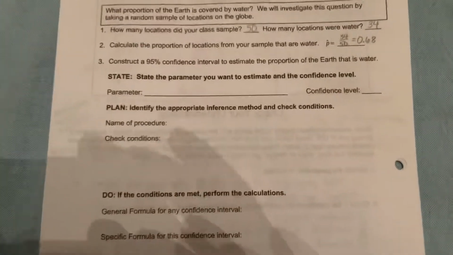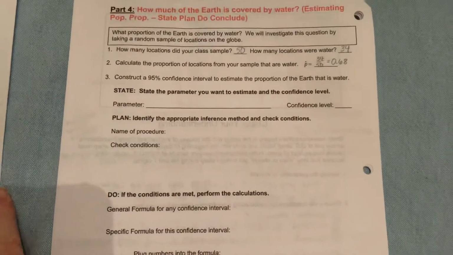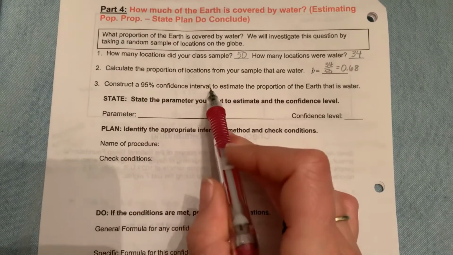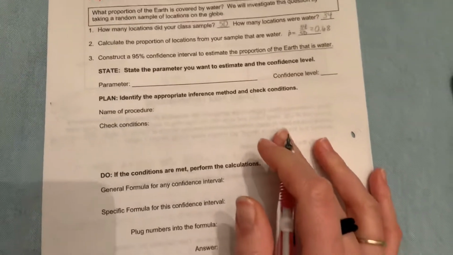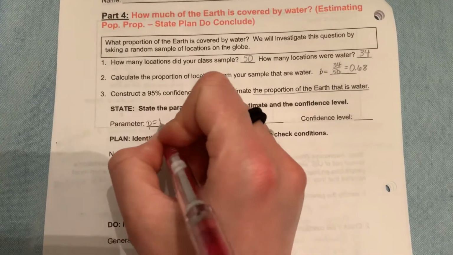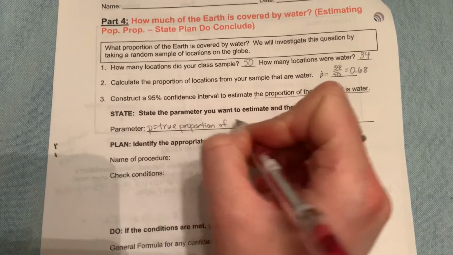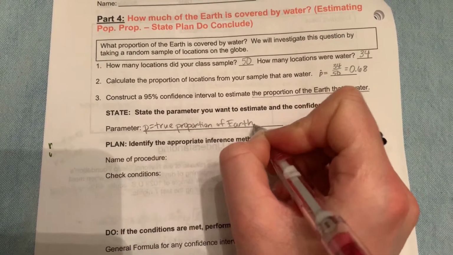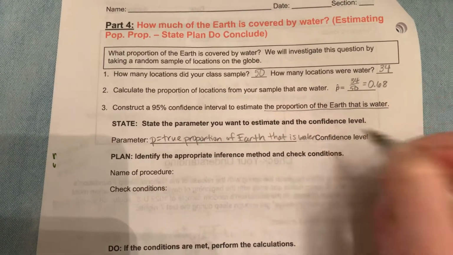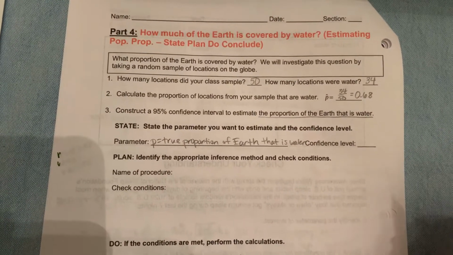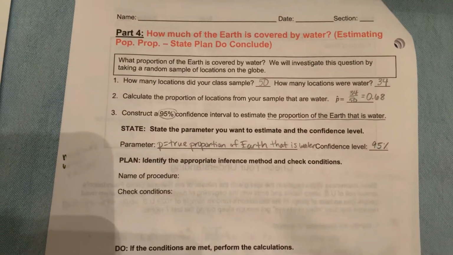So the first thing you need to do is state the parameter you want to estimate and the confidence level. So our parameter comes from the question. I'm trying to construct a 95% confidence interval to estimate the proportion of the Earth that is water. So that's it. And my parameter is p, equal to the true proportion of Earth that is water. That's my parameter. And then my confidence level, which also comes from the directions, is 95%.